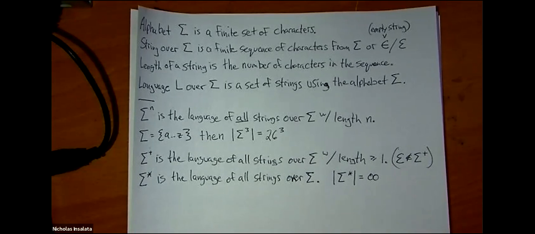Aleph. Be more specific, Shangs. I'm not sure if you're saying what you actually mean. Do you mean the smallest infinity or one of the bigger ones? The lowest one. Yeah, that's right. So the lowest one is actually called Aleph naught.